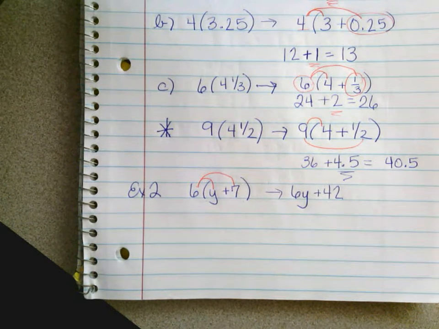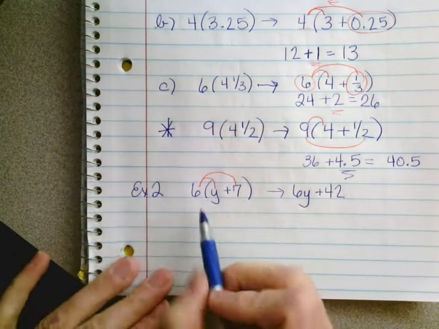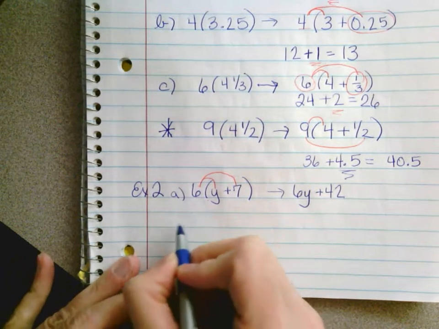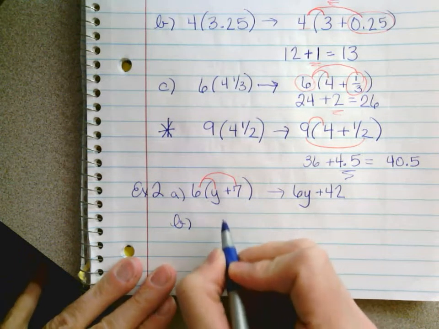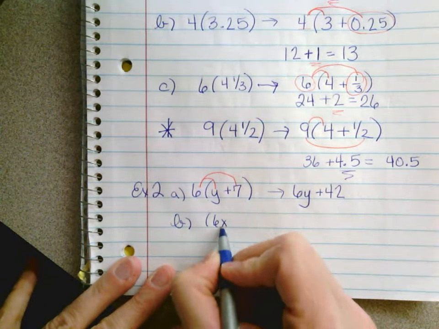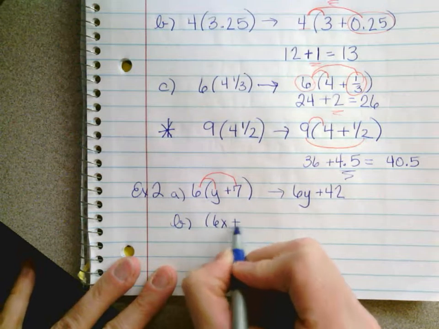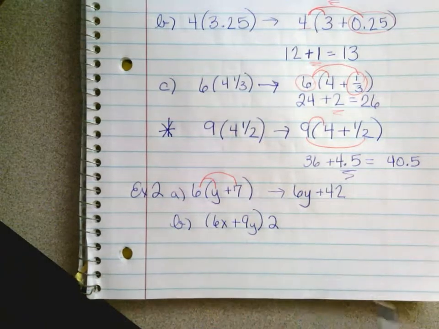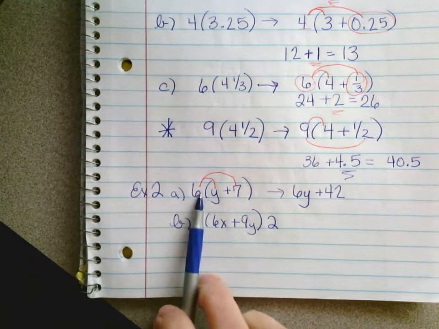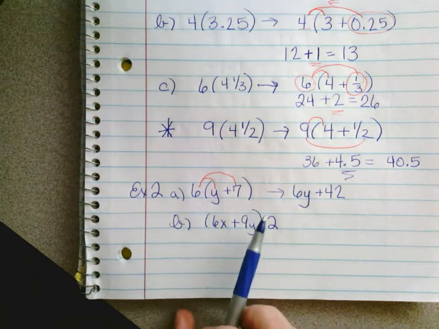Even if the number comes after the parentheses item, you can still perform that multiplication. So something like this, for example, 6x plus 9y multiplied by 2. So here we've got that number in front. Here it's in back.